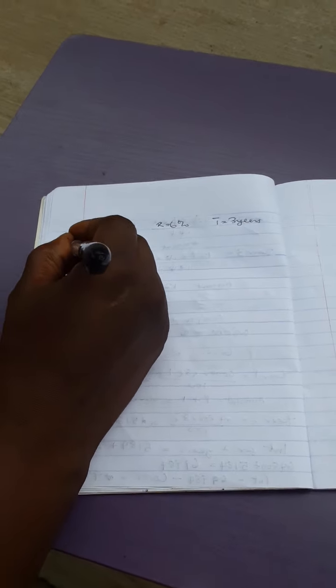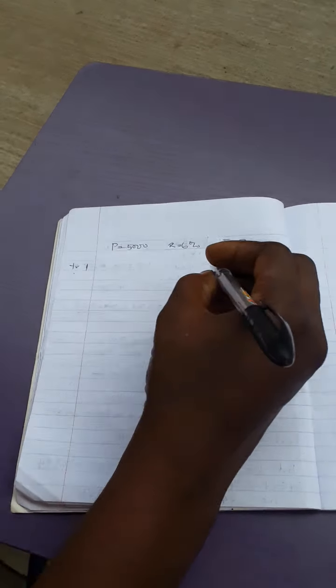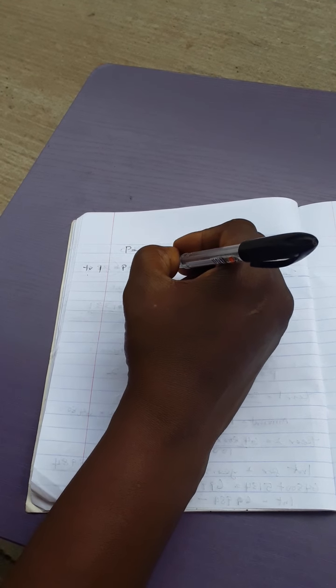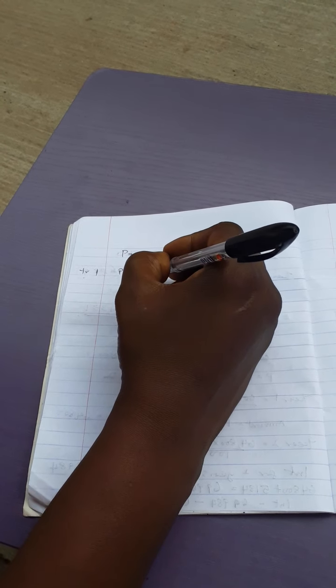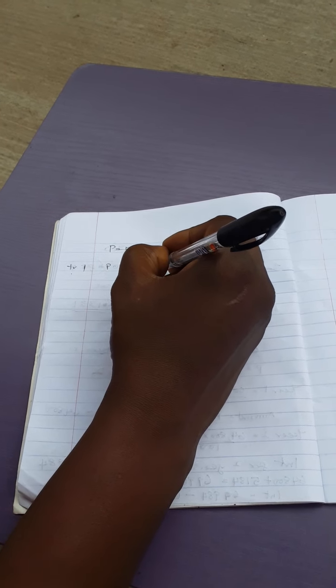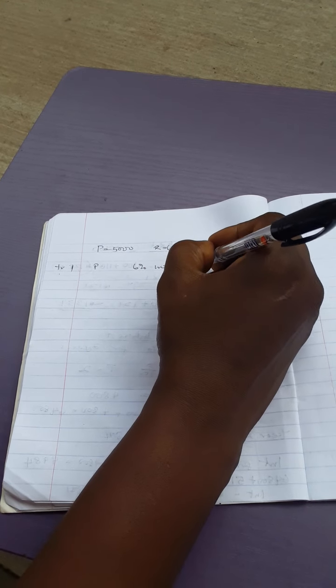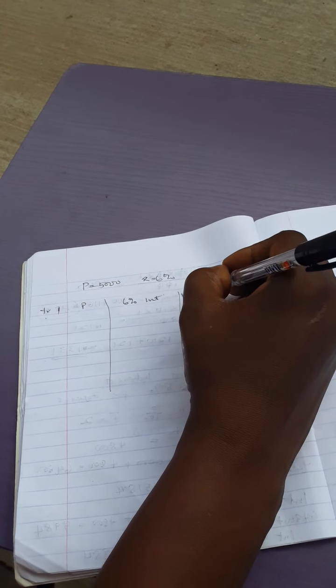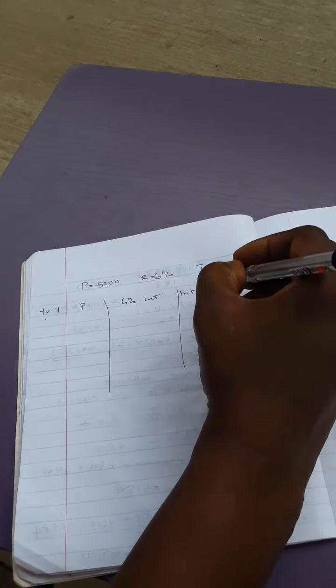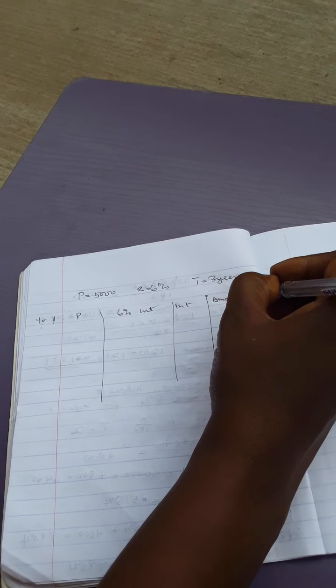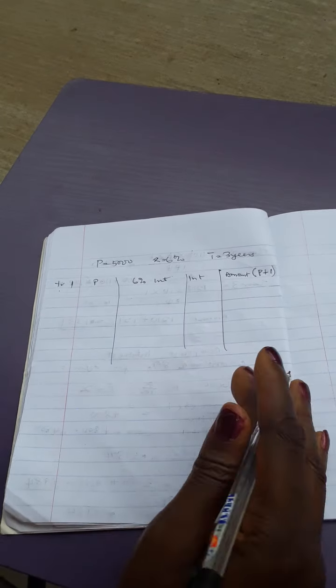So you have year, which is year 1. Then you have the principal. You have your interest, so your 6% interest. And then you have a column for interest. You have a column for your amount, which is made up of your principal plus your interest. Remember that.